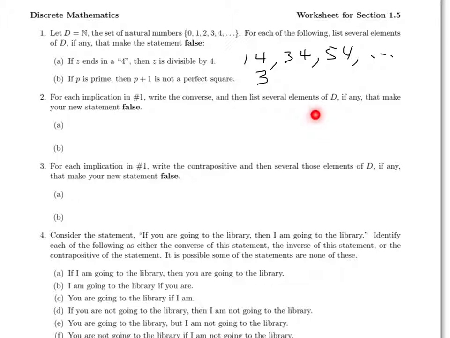Generally, a converse pair would be a statement of the form P implies Q, and then the converse is simply the statement Q implies P. So it's just reversing the role of hypothesis and conclusion. That is awful writing. Converse is what that means.